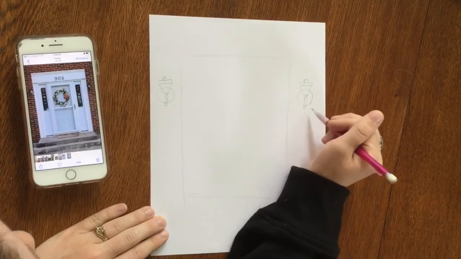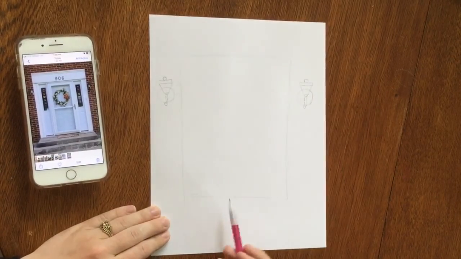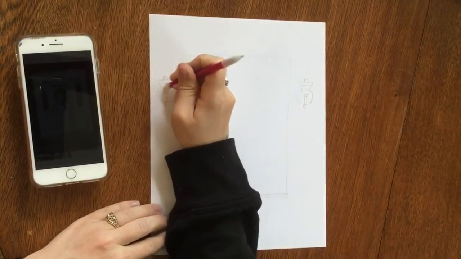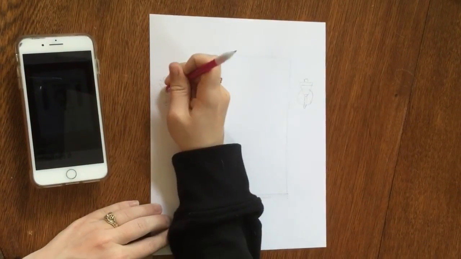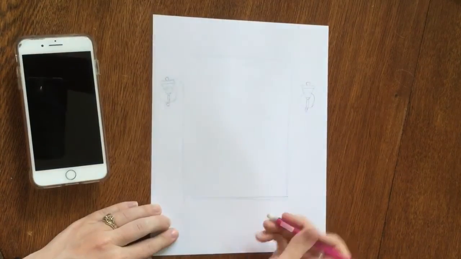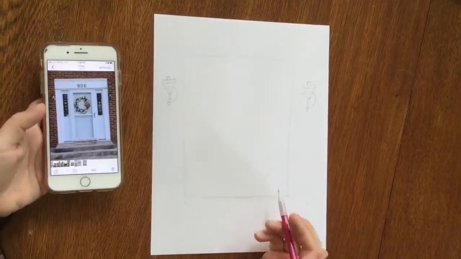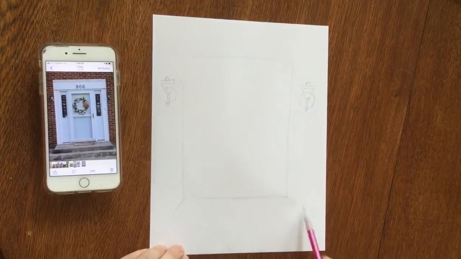A lot of times you'll see me doing these sketching marks. So I'm not making a solid line until I'm really confident in the way it looks. Also, you'll see me trying to drag my pencil from one side to the other because my door is very symmetrical, which is another thing we talked about in 4th grade this year.